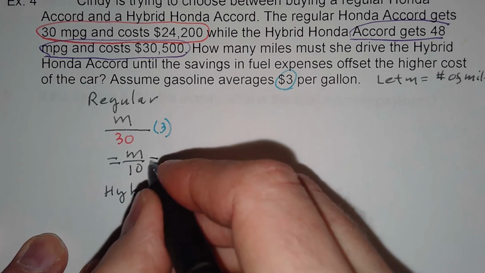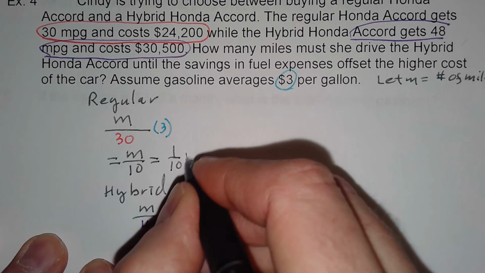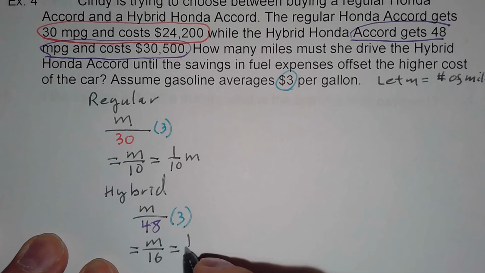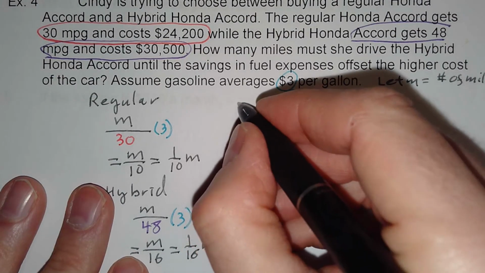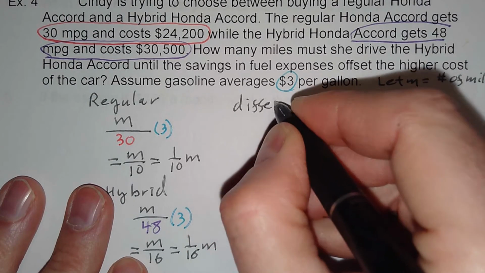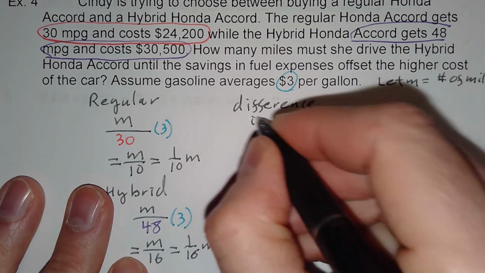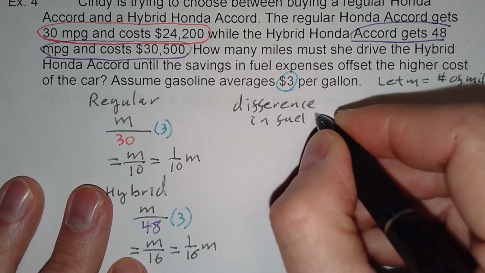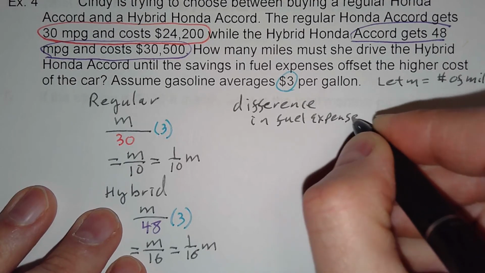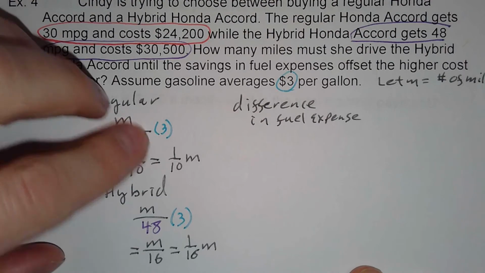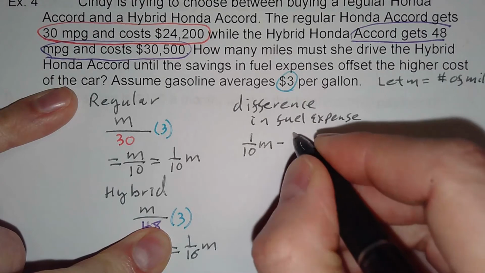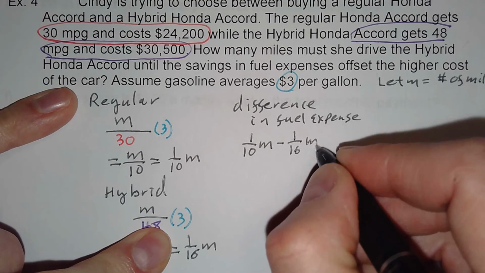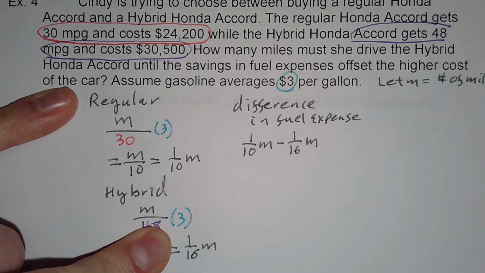Now this M over 10, I can write that as 1/10 M. And M over 16, I can write that as 1/16 M. So the difference in fuel expense would be 1/10 M minus 1/16 M. And then go ahead and do that on your calculator.